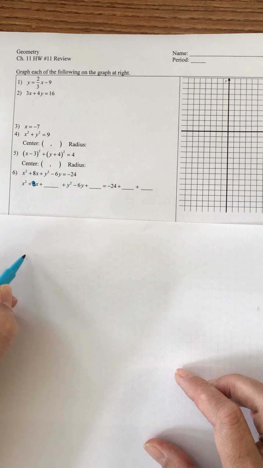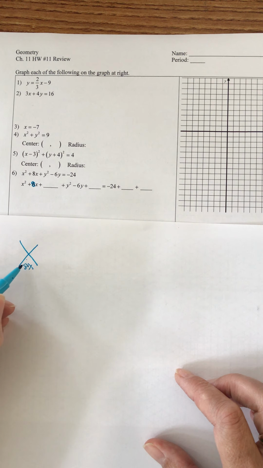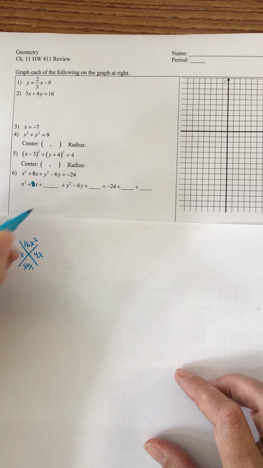So I know that I need to factor a problem with 8x at the bottom, and the sides have to be the same, and they have to combine to 8x, so they must be 4 and 4, and the top is 16x squared.